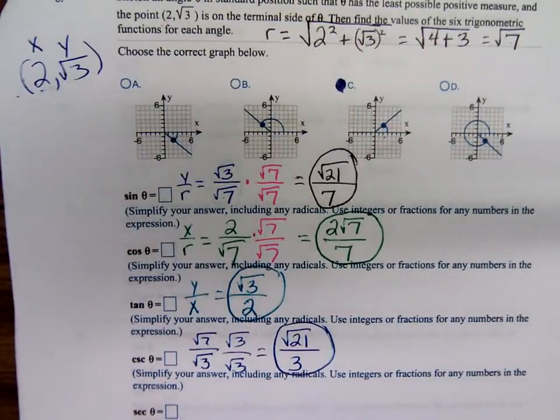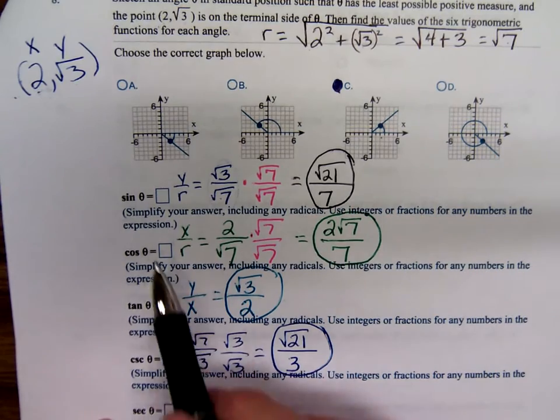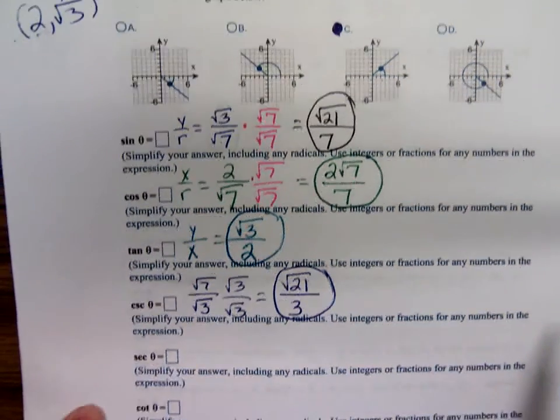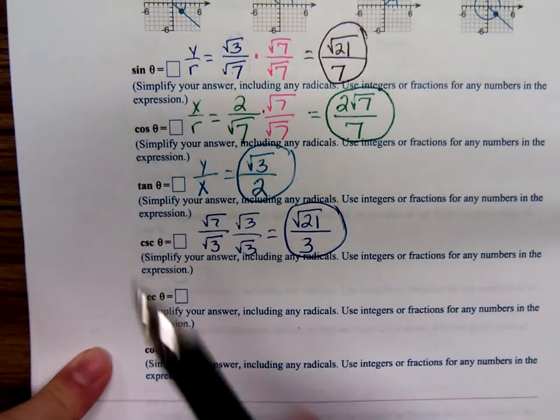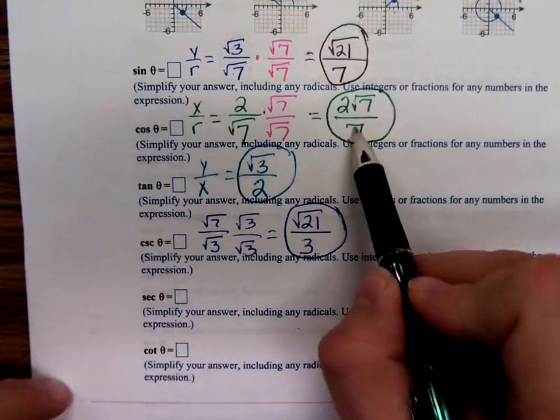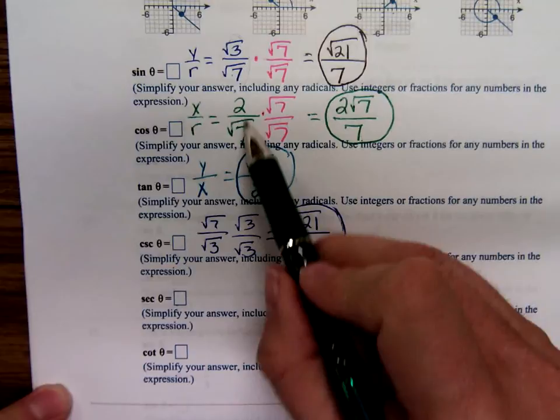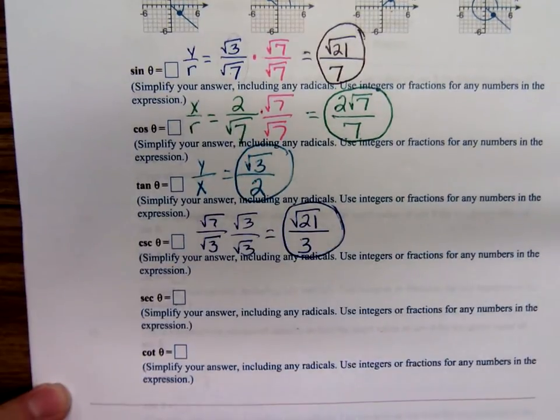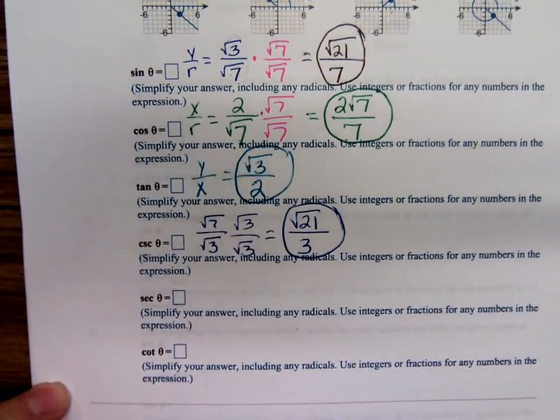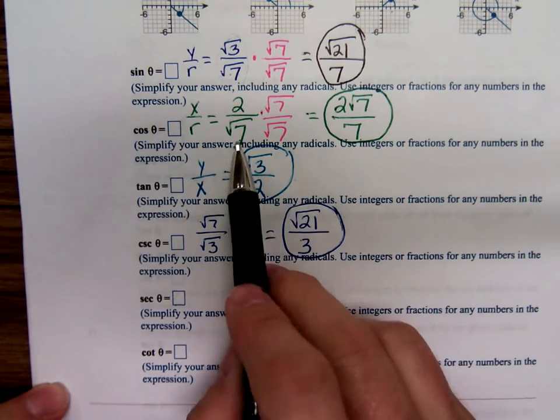For secant, that's the reciprocal of cosine. So I can either flip this, or I could flip what I originally had, the x over r. What would be the smart thing to flip so I don't have to do any more simplifying? Yes, this one right here. Did y'all hear that?